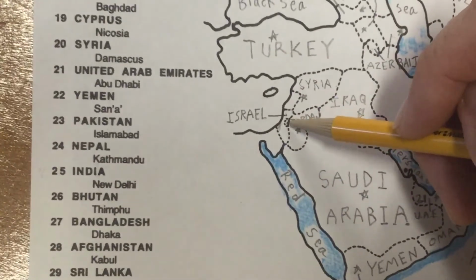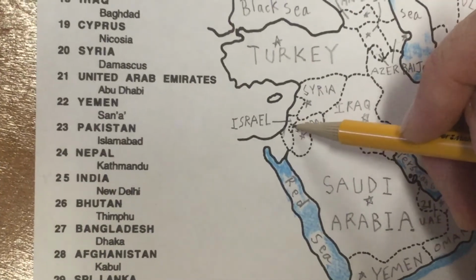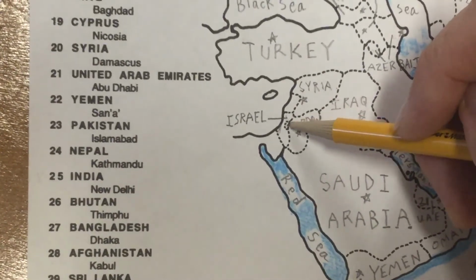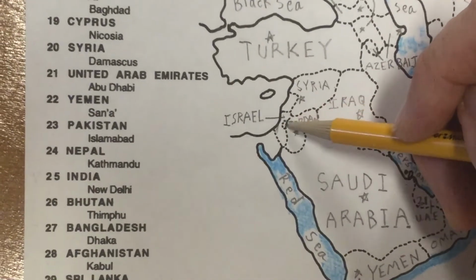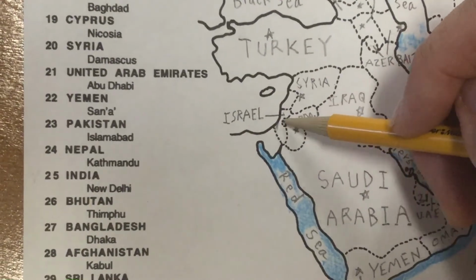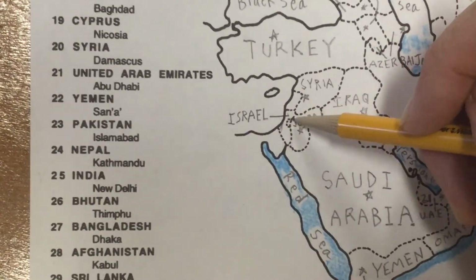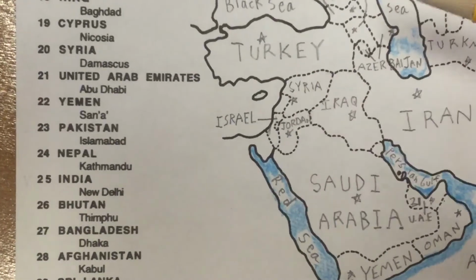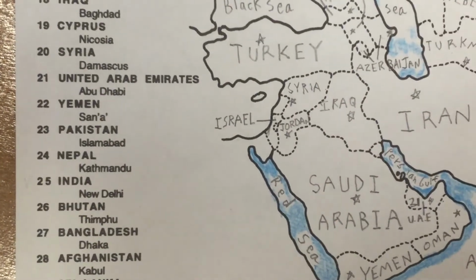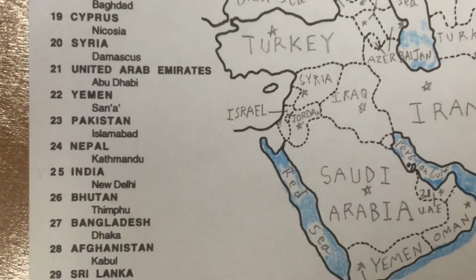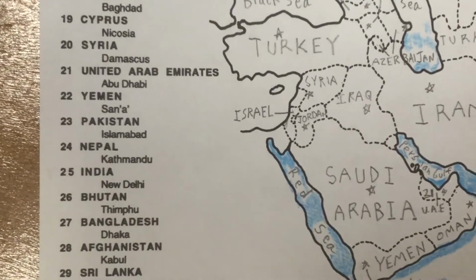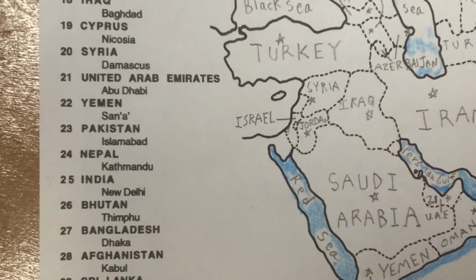So it's a partially recognized state within that country of Israel. So that's why those two little pieces, that's the Gaza Strip and the West Bank. Okay, your teacher will probably go into further detail with that as you study that country of Israel.